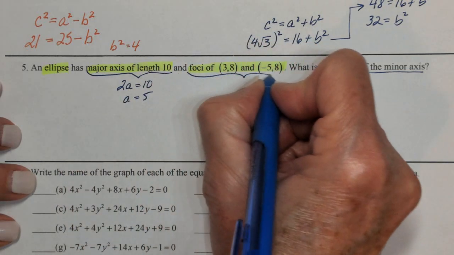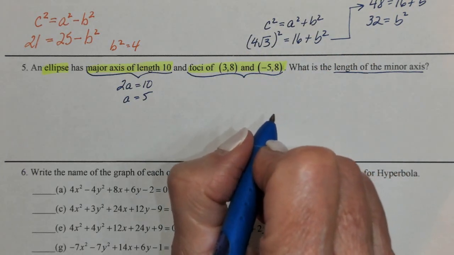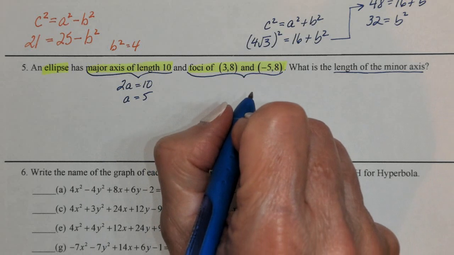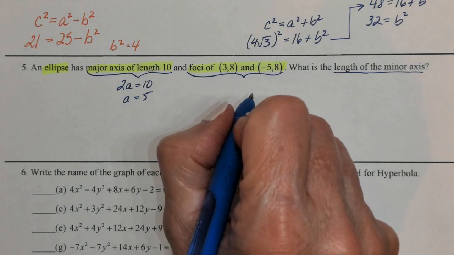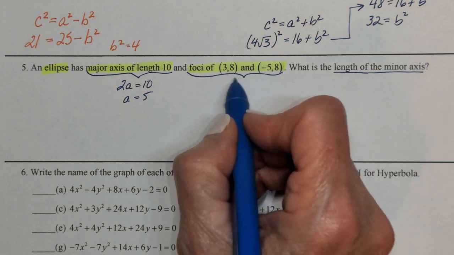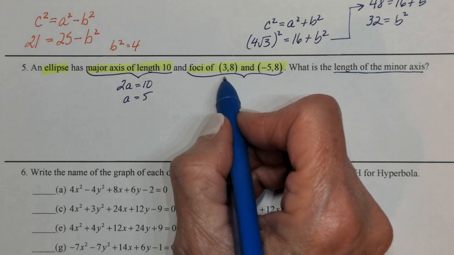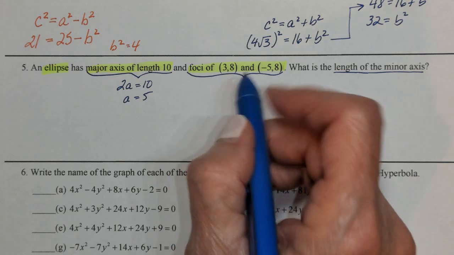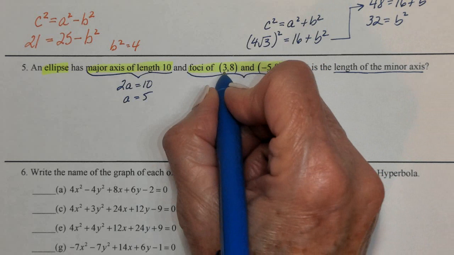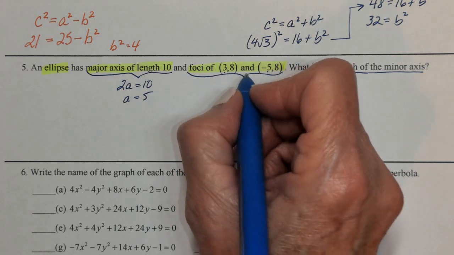This information can get me little c. Little c. What is, you guys, what is the center? What's the center of this ellipse? If these are the foci, where is the center? Well, I know the y coordinate of the center is 8. What is the x coordinate? We need to average these two. The average of these two will be the center x coordinate.